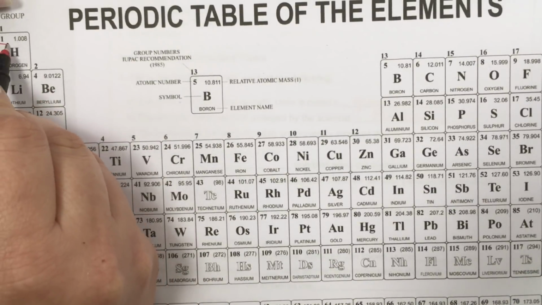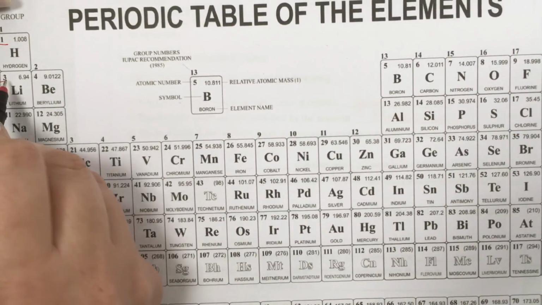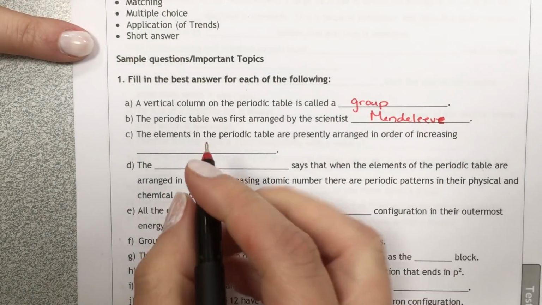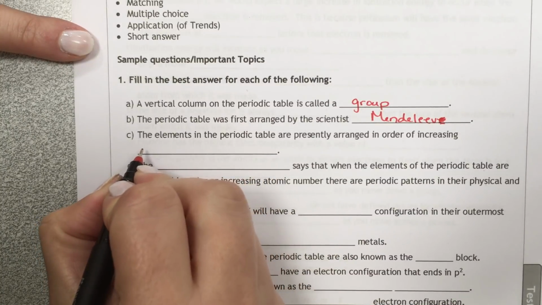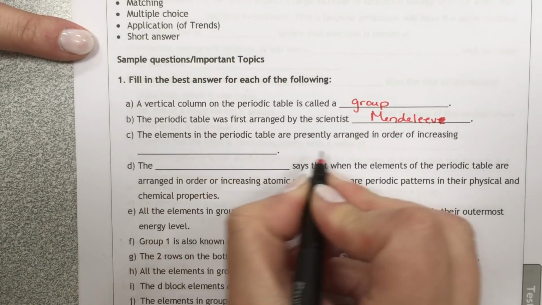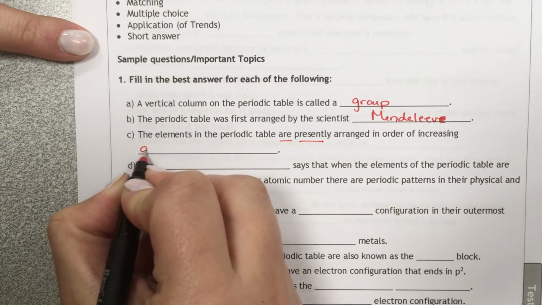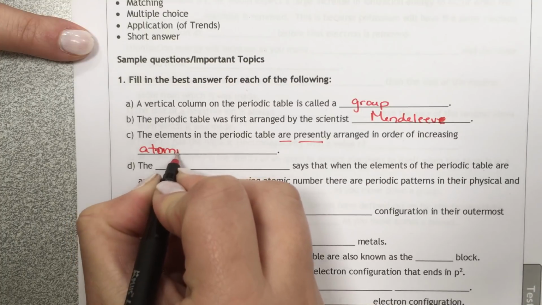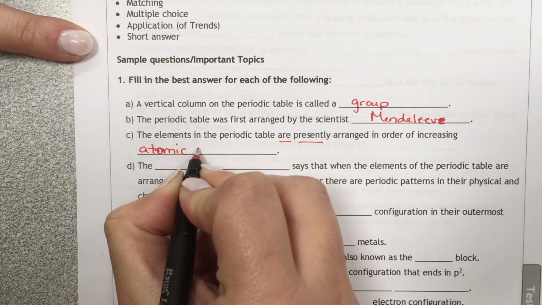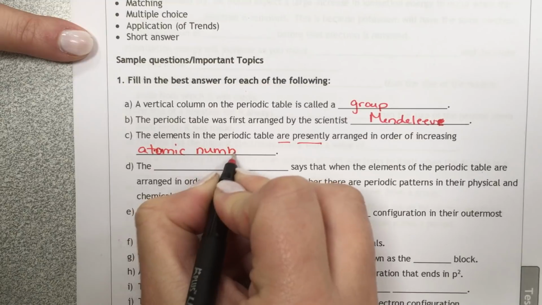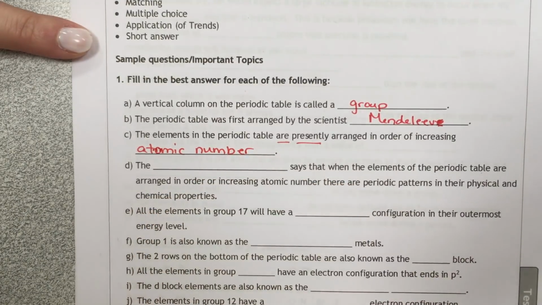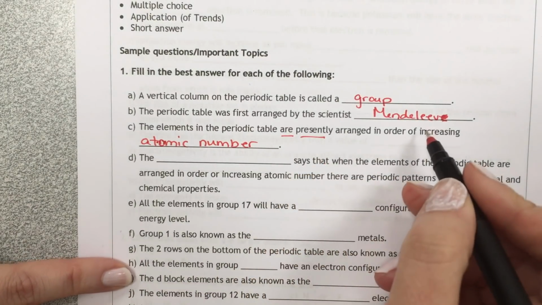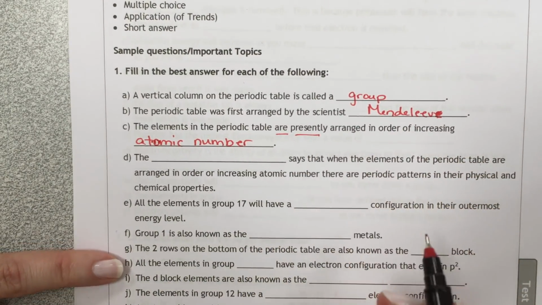So they're in order of increasing atomic number, whereas Mendeleev had them arranged by atomic mass. I cannot talk and spell at the same time, but you guys already knew that. So it's increasing atomic number presently. Remember, Mendeleev arranged them by atomic mass.